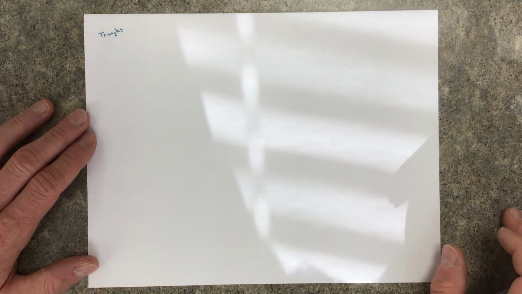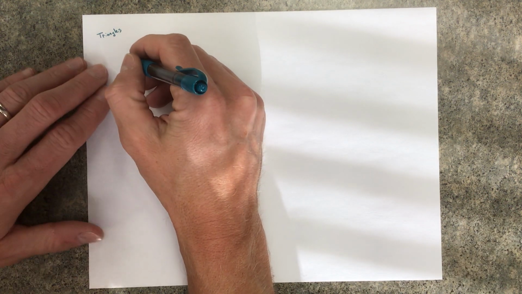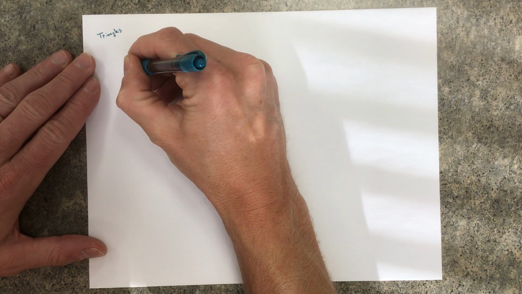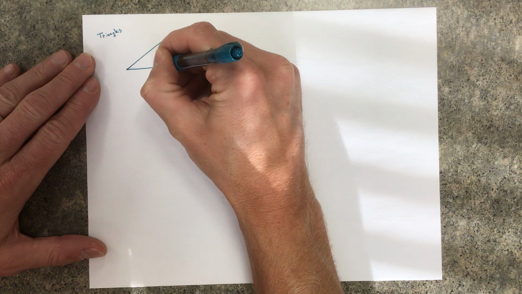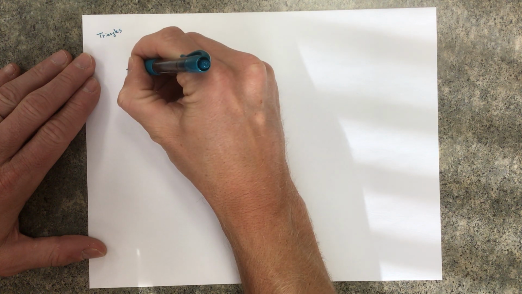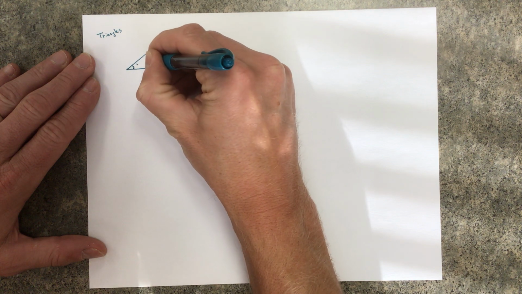All right, let's take a look at some triangles. And the first thing we want to do is remind ourselves of the triangle sum theorem. Okay, so we're going to take any triangle. It doesn't matter whether the triangle is obtuse, right triangle. It's going to have three angles.